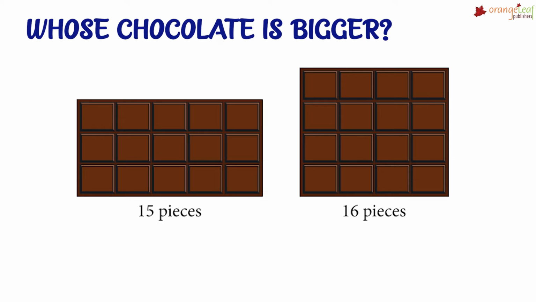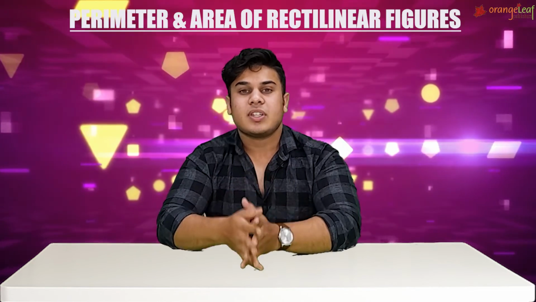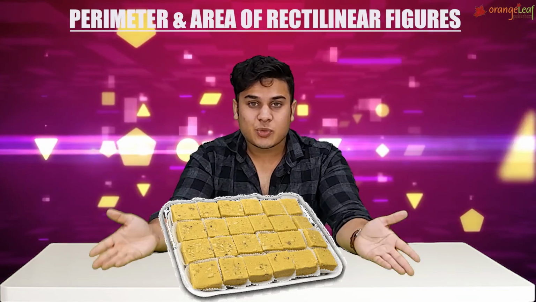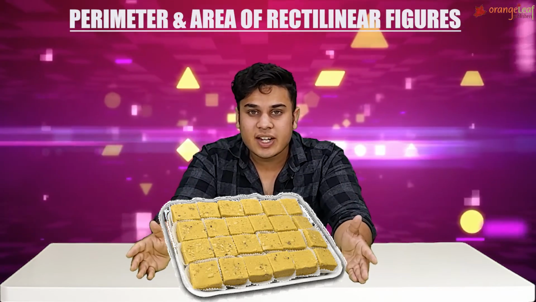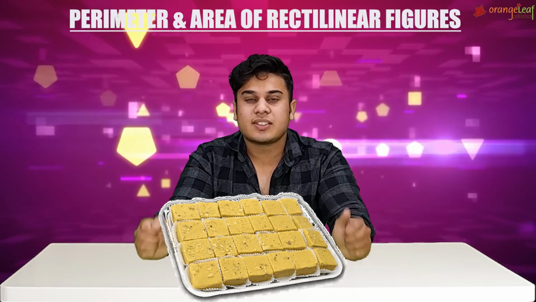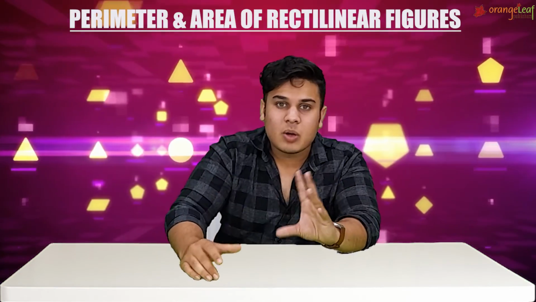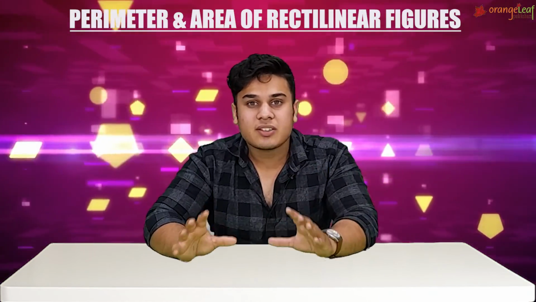We can use this idea to measure the size of some other objects. For example, if a tray can fit 25 square burfis, we say that the size of the tray is 25 square units. Area is the amount of surface an object covers.